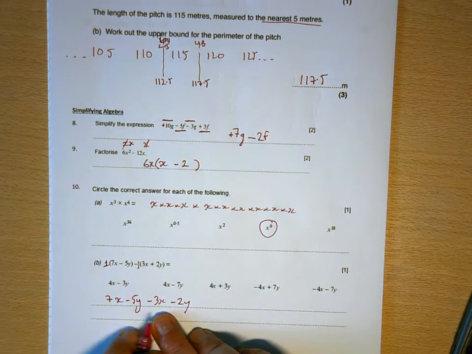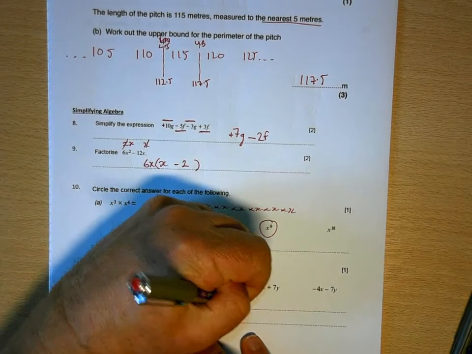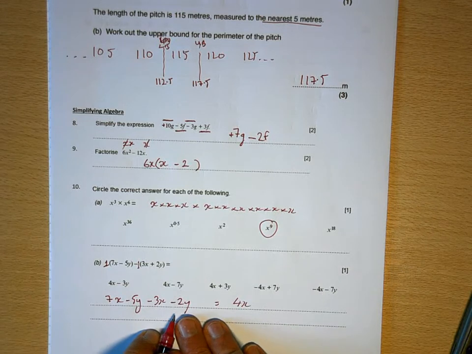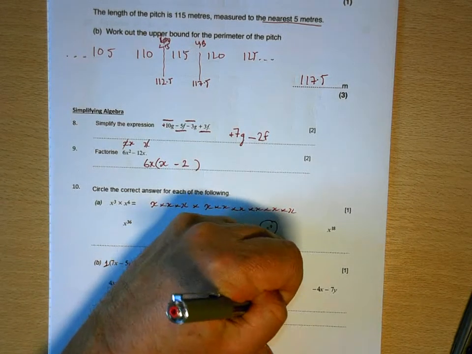7x minus 3x is 4x, minus 5y, taking off another 2y takes you to minus 7y.